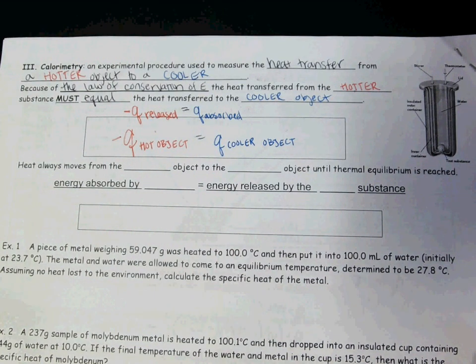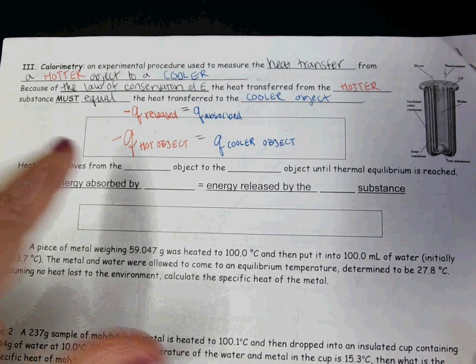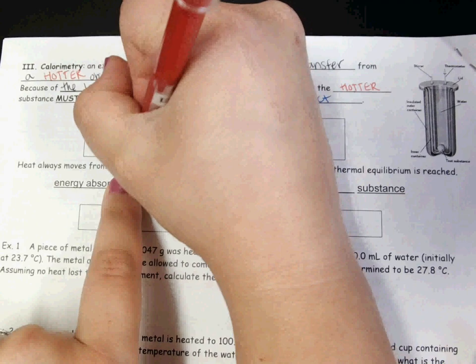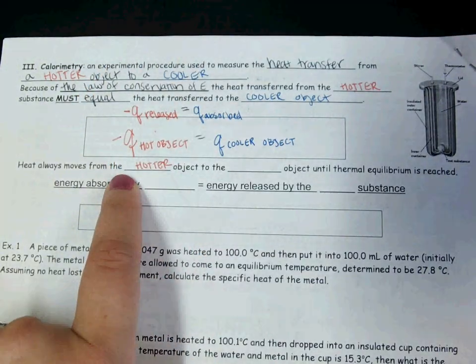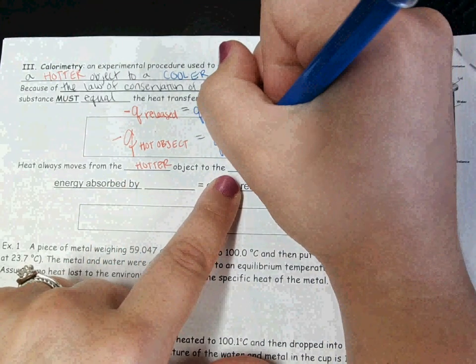Heat will always move from the thing that has more heat to the thing that has less heat, so it always moves from the hotter object to the cooler object until thermal equilibrium is reached.